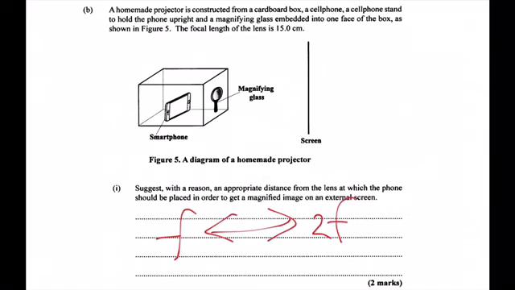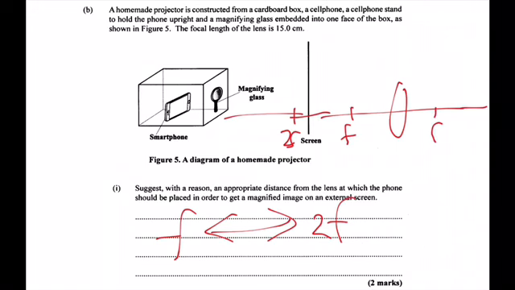In the ray diagrams with your convex lens, you have your F here and your 2F here on your principal axis, and the image will be magnified somewhere beyond 2F.